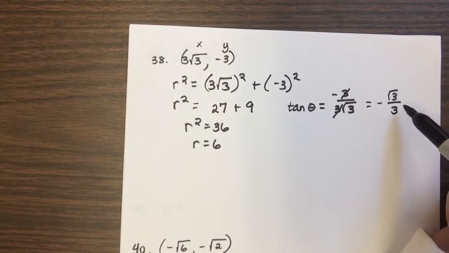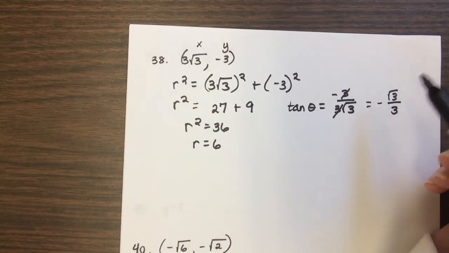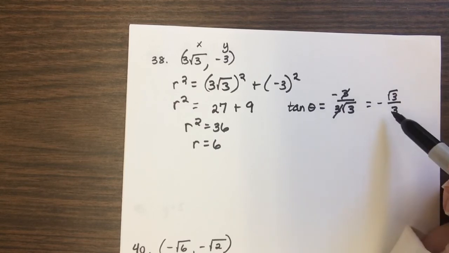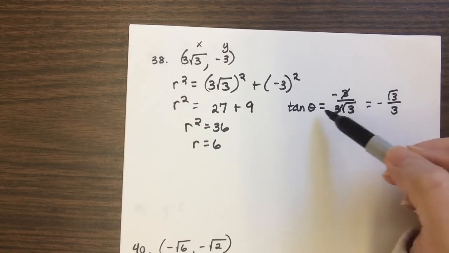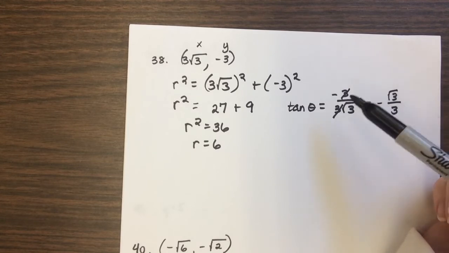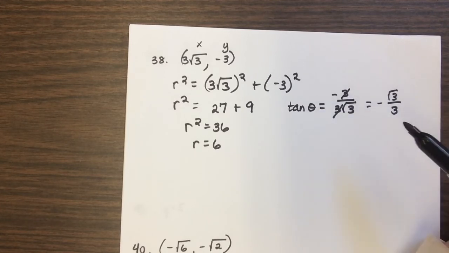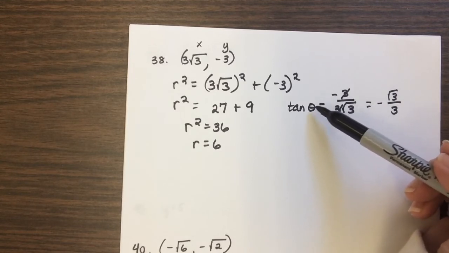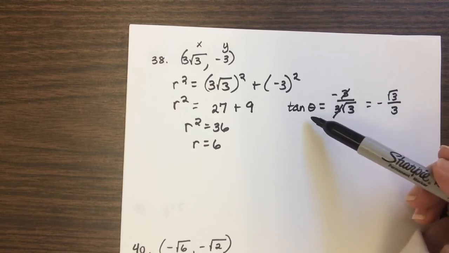Now, this is the issue. If I'm looking for an angle and I need the tangent of that angle to be negative, what quadrant am I going to pull this angle out of? Is it going to be quadrant 2 or quadrant 4? We know it can't be quadrant 1 or 3 because tangent is positive in quadrants 1 and 3.